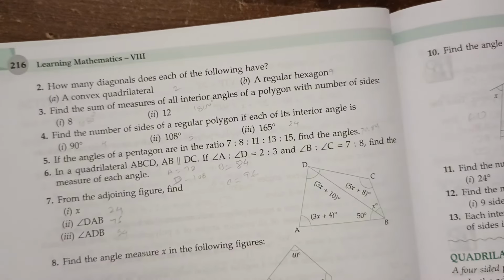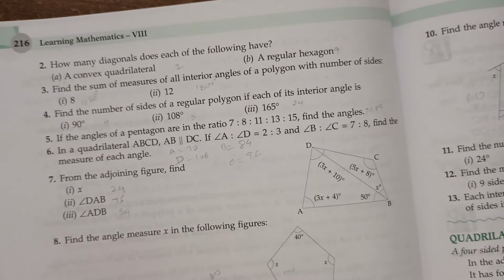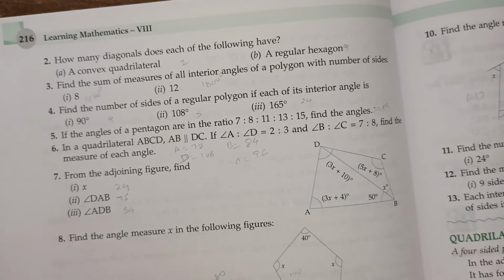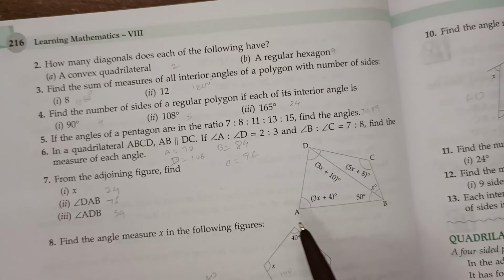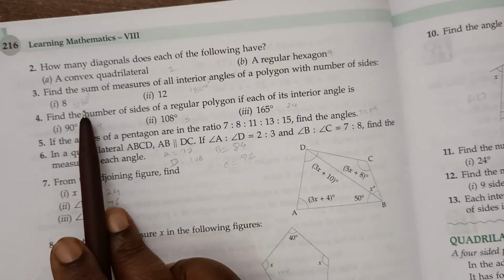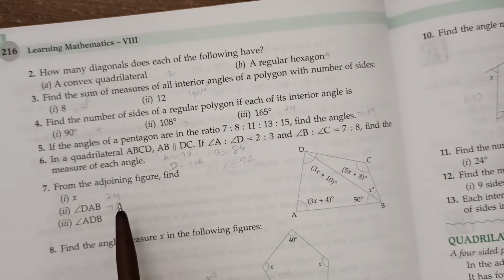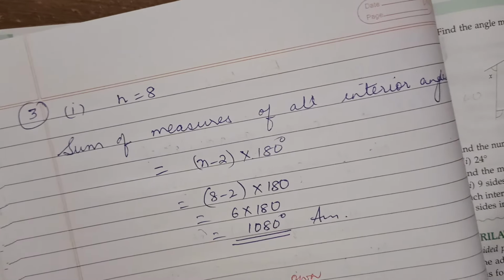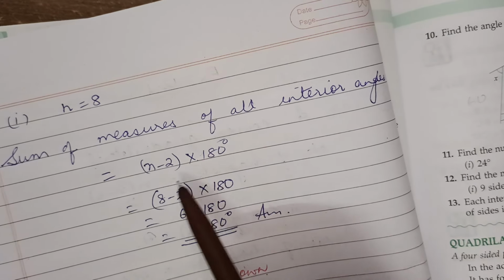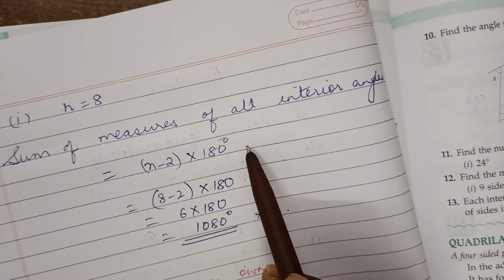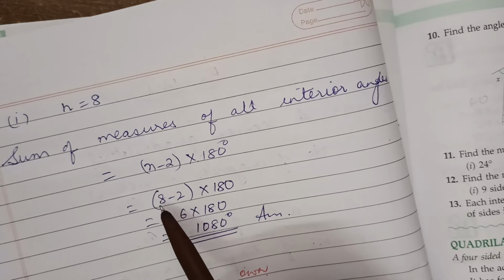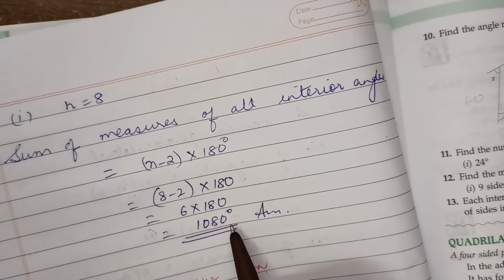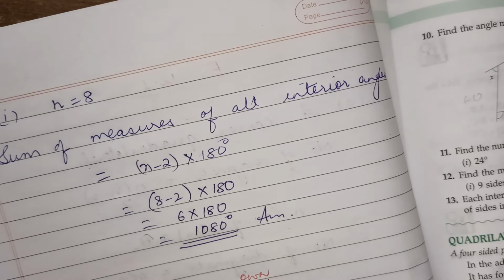Now come to question number 3. Find the sum of measures of all the interior angles of a polygon with the given number of sides. So I'm doing the first one for you. Second one you will do on your own. So n is equal to 8. Sum of all interior angles is (n minus 2) into 180 degree. n given here is 8. So 8 minus 2 into 180, 6 into 180, that is 1080 degree. Second one you will do on your own.